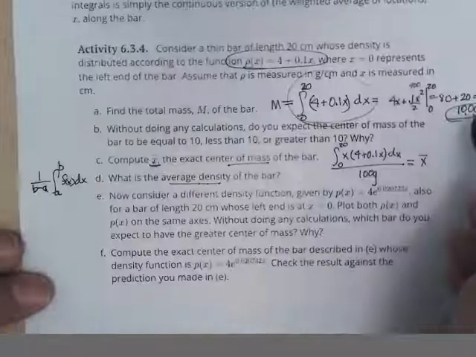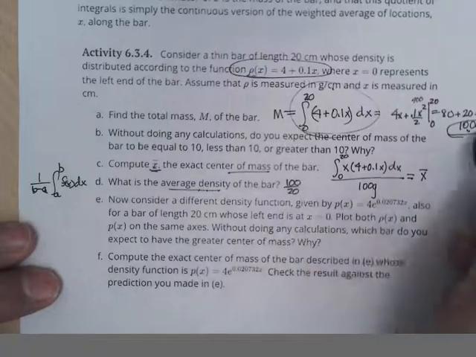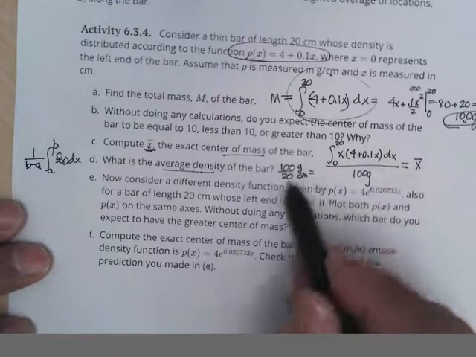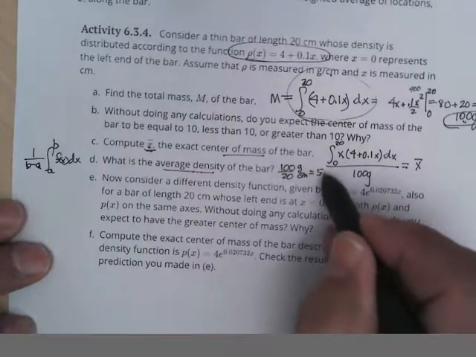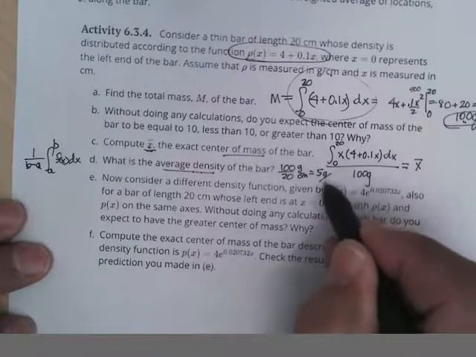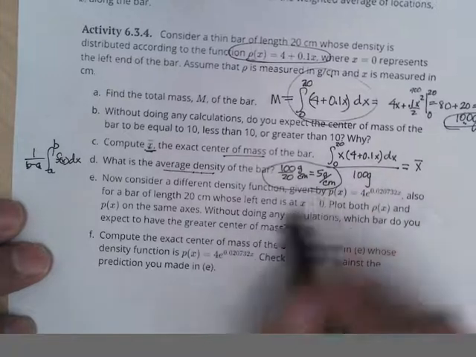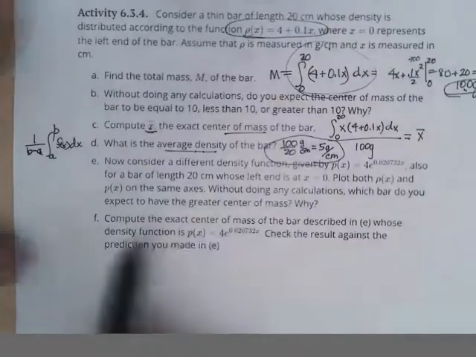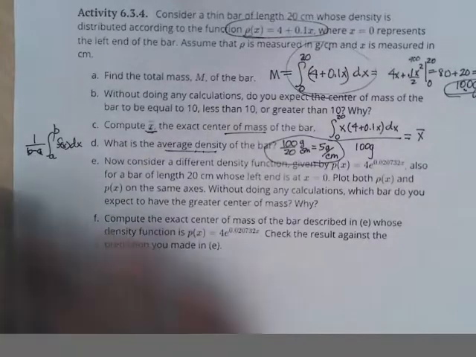So it would be this answer divided by 20 minus 0, which is 100 divided by 20. And this is in grams, and we're dividing by b minus a, which is in centimeters. And we get an average density of 5 grams per centimeter. Now that's not really density because it should be divided by centimeters cubed, but they left out that part for us, so we have to leave it out.